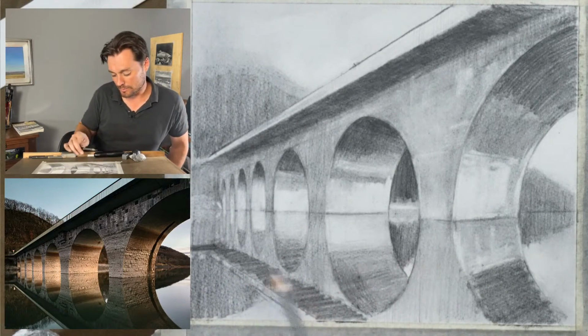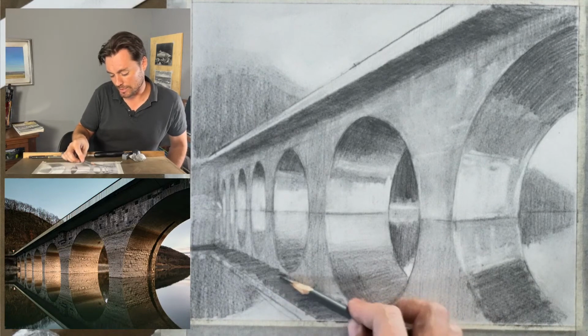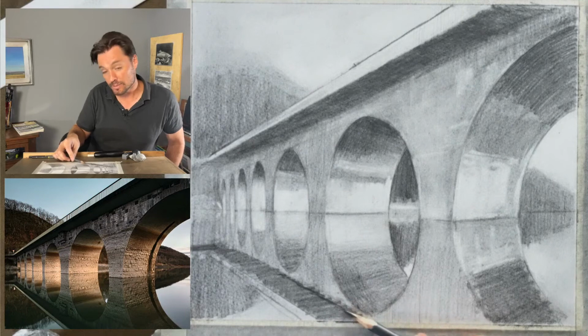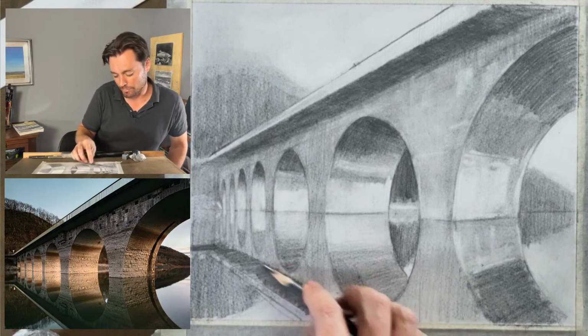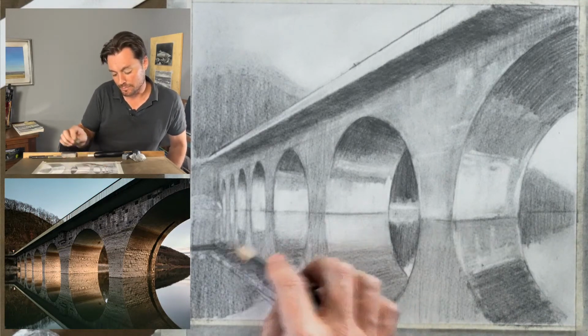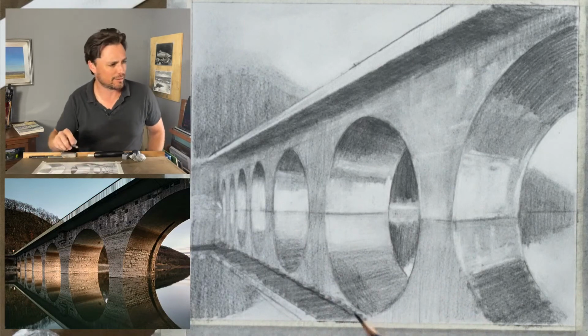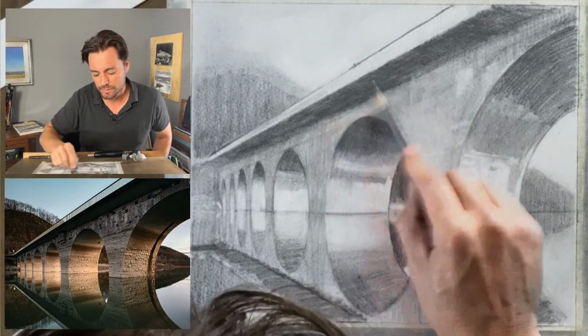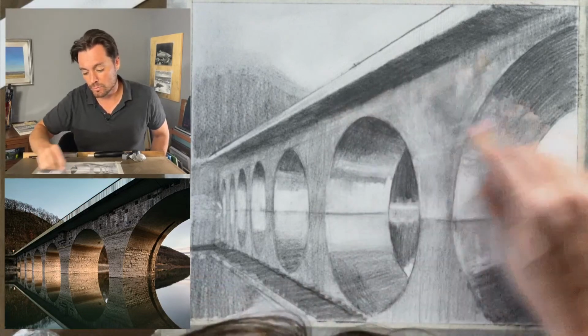Let's see, there's a kind of darker spot right in here, so I'm going to bring that down. Sometimes the reflections reveal something more than we can see, because we can't really see that here in the upper portion of the bridge. So I'm going to darken this even more.